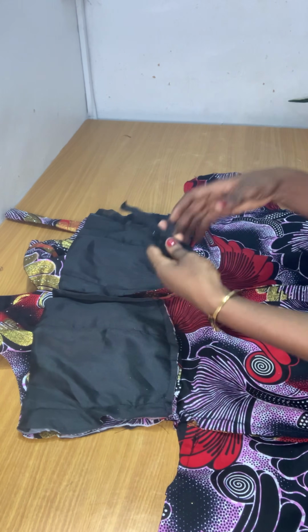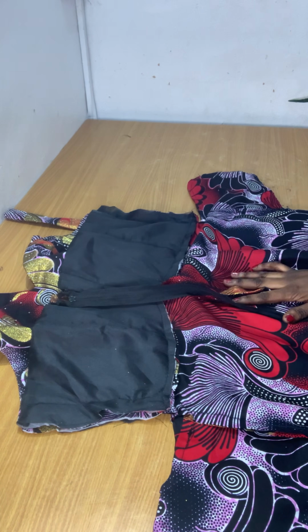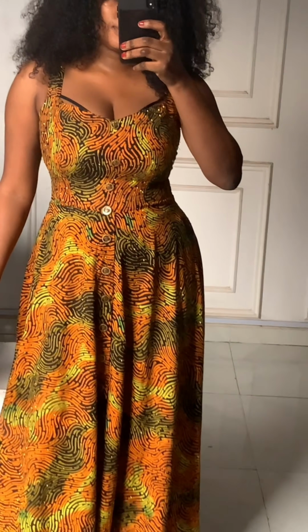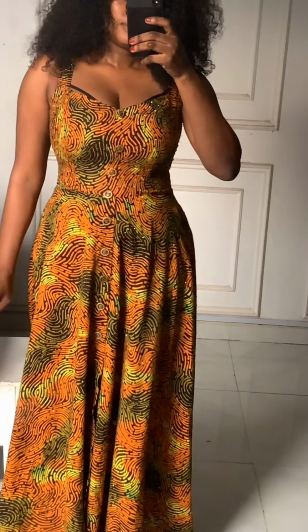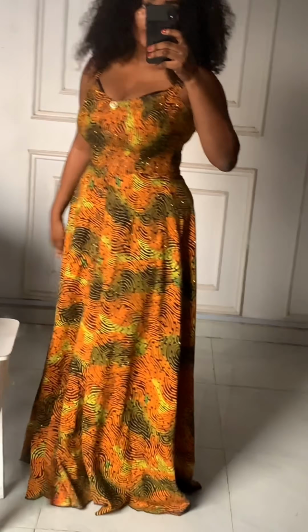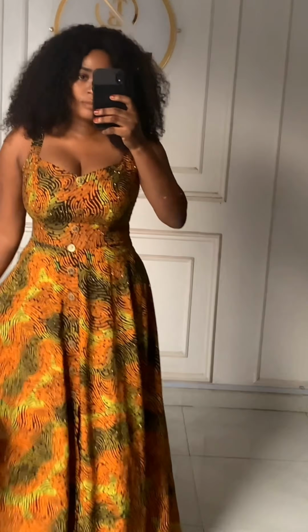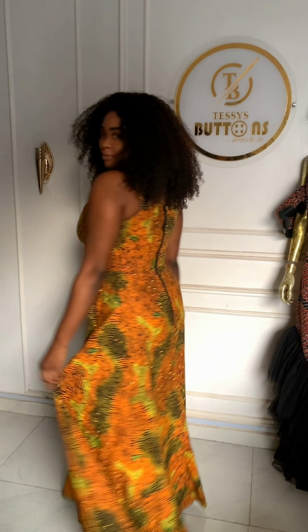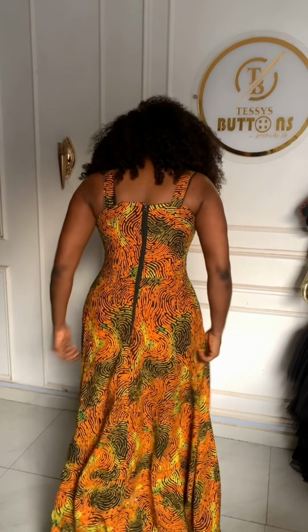Guys, I can't wear these clothes, but I'll be showing you what mine looks like because I did the exact same thing. So guys, this is what the end result is going to look like. This is what mine looks like. As you can see, I made it for myself as well, and this is it. So guys, this is also the back. This is what it looks like.